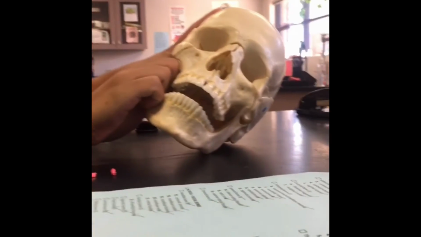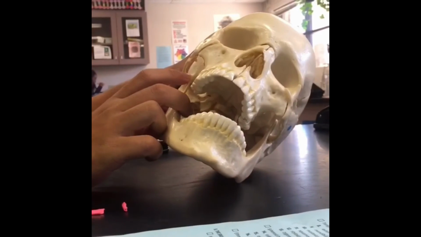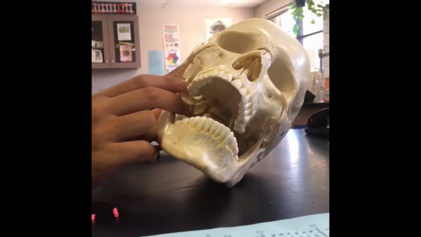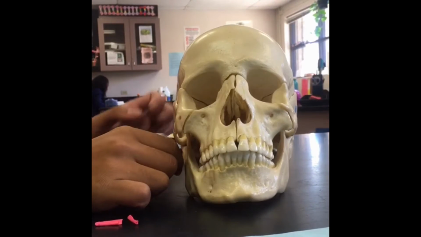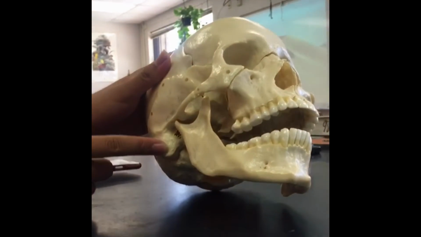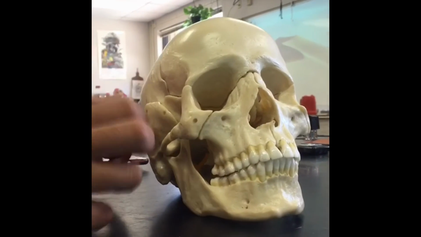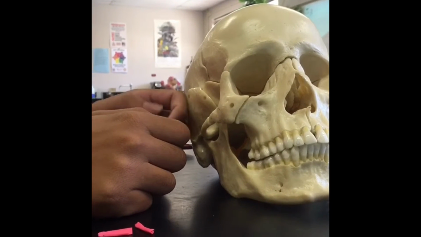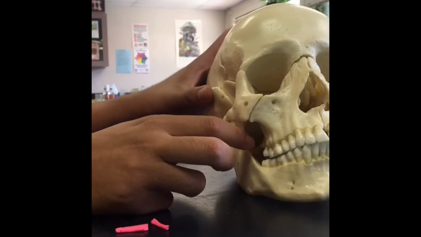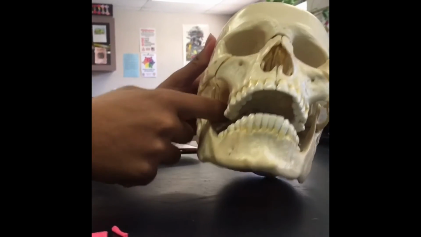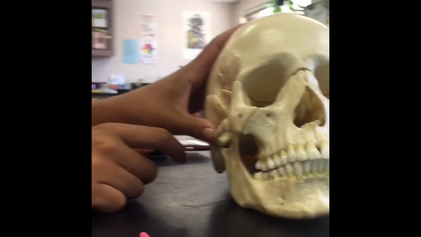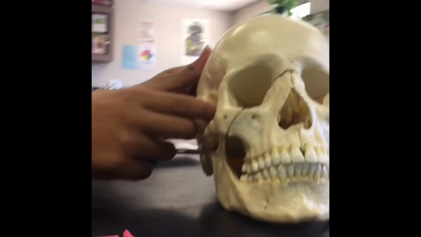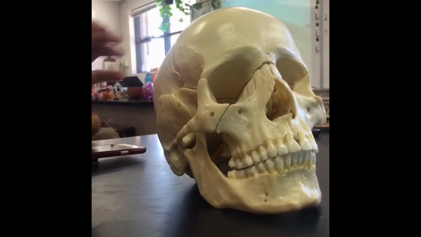Over here, the mandibular condyle connects with the coronoid process at this point right here, which is the mandibular fossa. The mastoid process is this part right here. Over here, we have the squamous suture, which is almost where the cheekbones would be. The styloid process is this bone sticking under here, and the zygomatic process is this long bone.